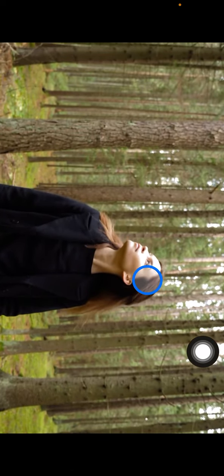So that's the way how to flip and rotate a video only with iPhone.